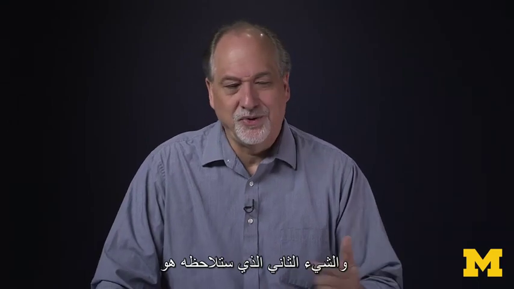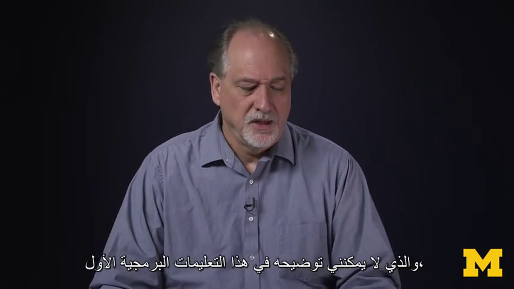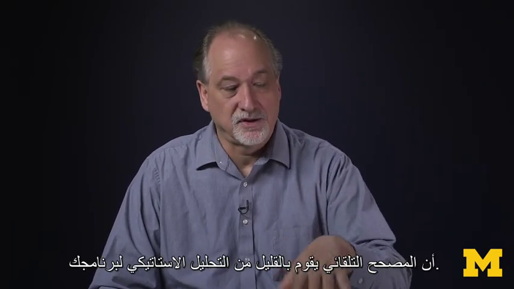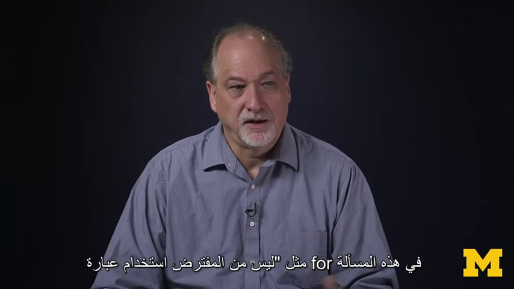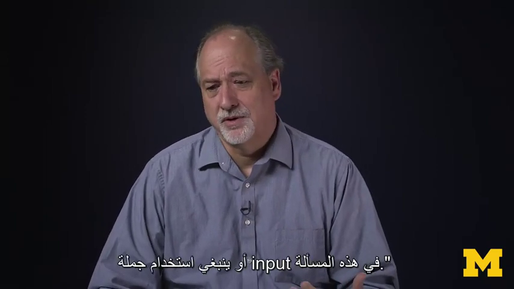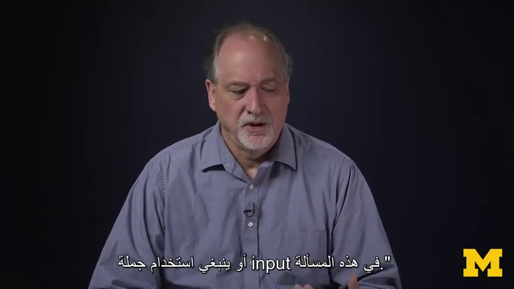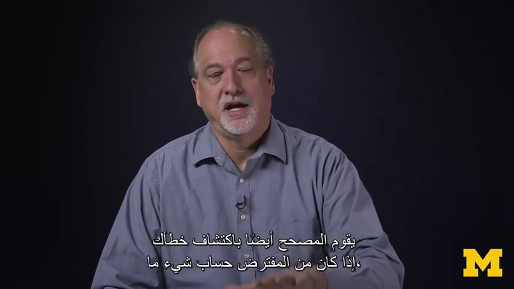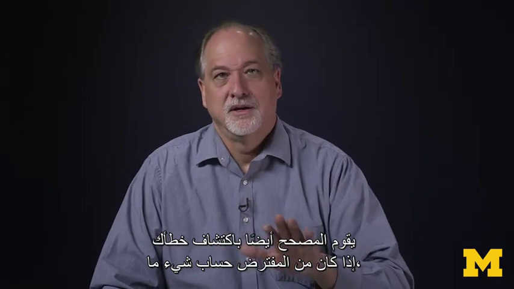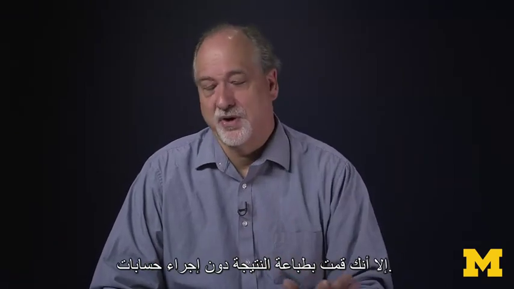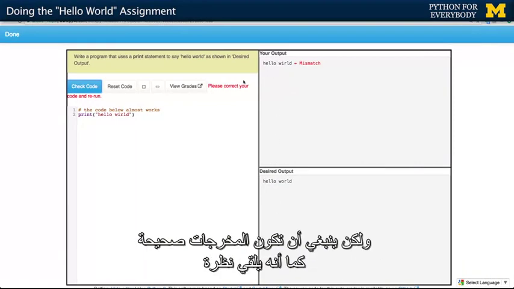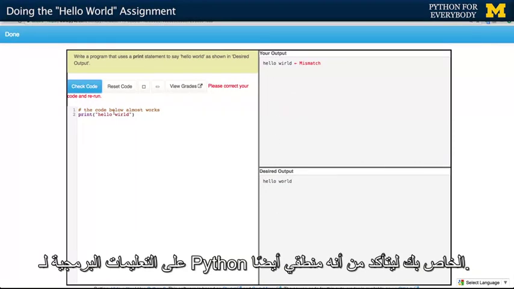Now the other thing that you will notice, and I can't really demonstrate it on this first one, is that there is a bit of static analysis that this autograder does to your code. It's like, you should have used a for statement in this problem, or you should have used the input statement in this problem, et cetera. That also can catch you if you are supposed to compute something, but you just print out the answer. So it's not just enough to match the output. You have to match the output, and it does a little bit of looking at your Python code to make sure your Python code makes some sense.